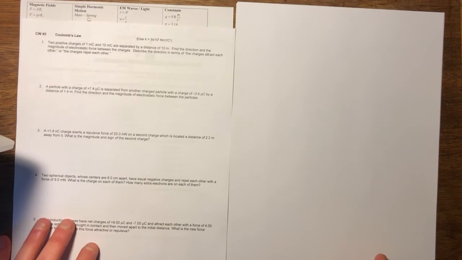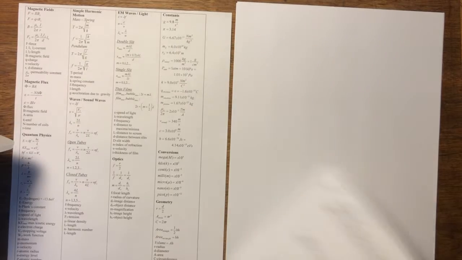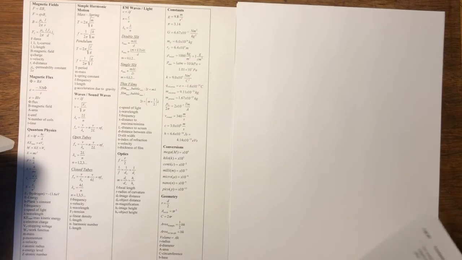Alright guys, I'm going to do classwork number 3. I think I'll do 1 and 2 for this one, maybe do 3 for another video, and then the general problem at the end. You should have your worksheet. You could have some scratch paper. I would definitely get the equation sheet also. That would be useful. Alright.